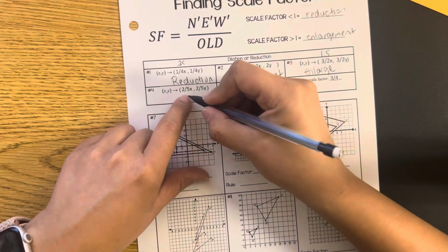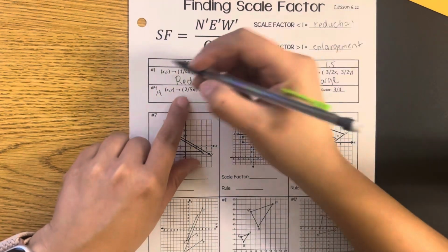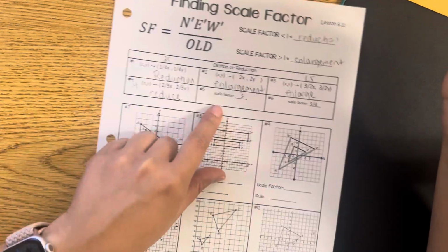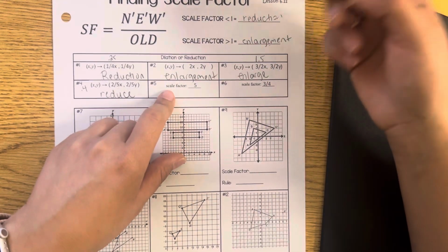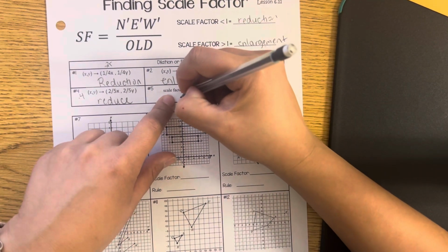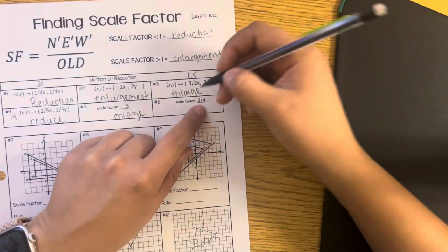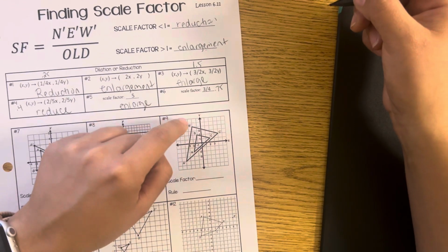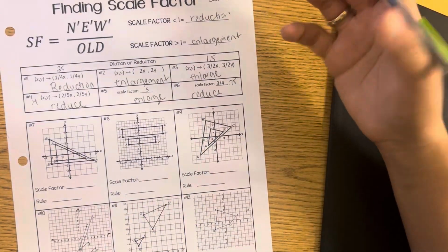Number 4, 2 over 5, when I divide that out, is 0.4. So 0.4 is less than 1, so that's called a reduction. Number 5, if I just ask you if the scale factor is 5, is that less than 1 or greater than 1? That's greater than 1, so it's an enlargement. And then if the scale factor is 3/4, remember 3 divided by 4 is 0.75. 0.75 is less than 1, so that's a reduction. Okay, so you have to know the difference.